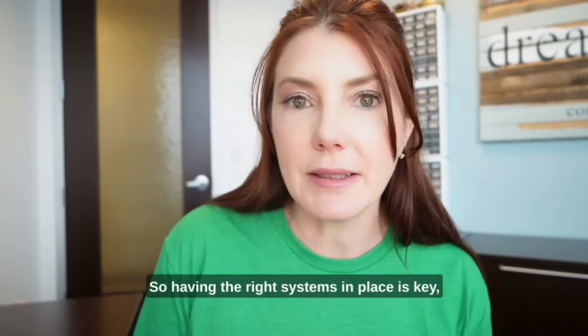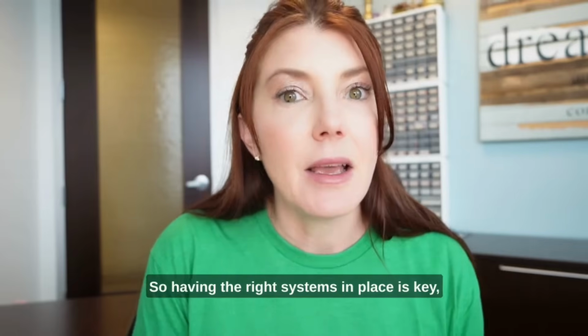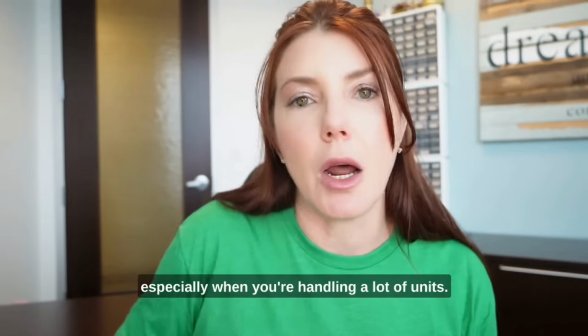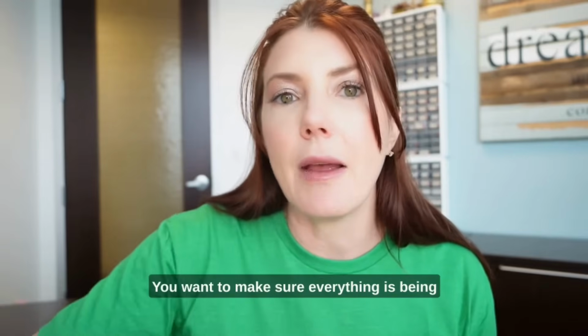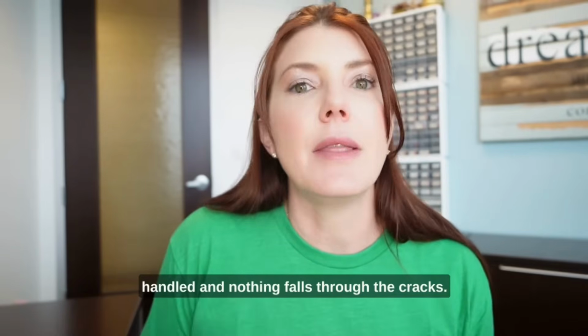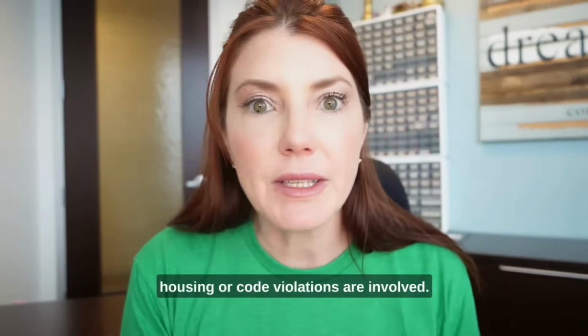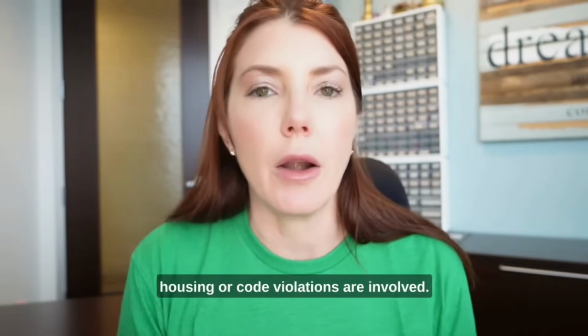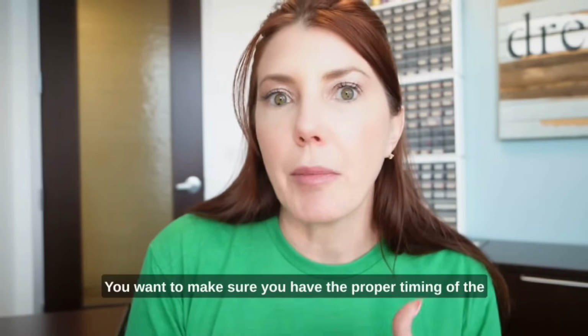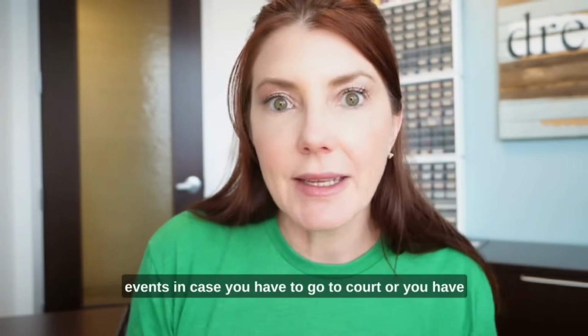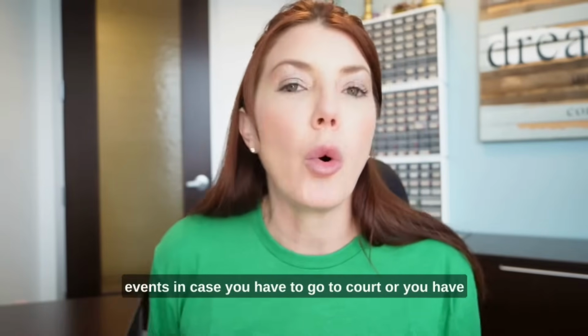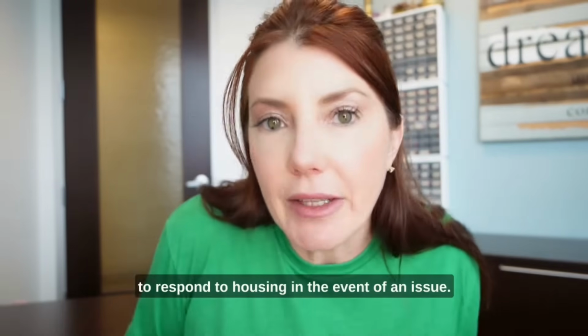So having the right systems in place is key, especially when you're handling a lot of units. You want to make sure everything is being handled and nothing falls through the cracks. This also becomes important when housing or code violations are involved. You want to make sure you have the proper timing of the events in case you have to go to court or you have to respond to housing in the event of an issue.